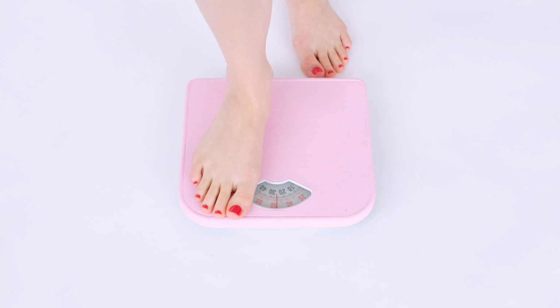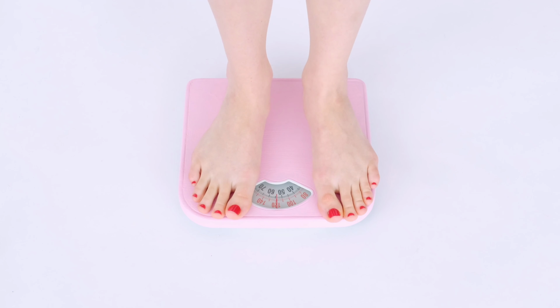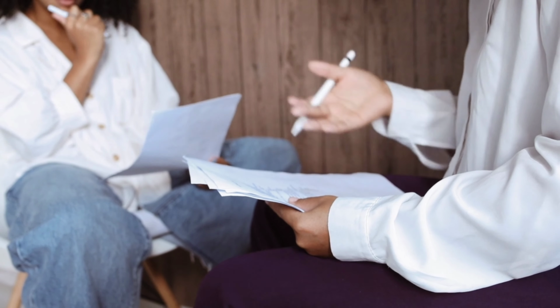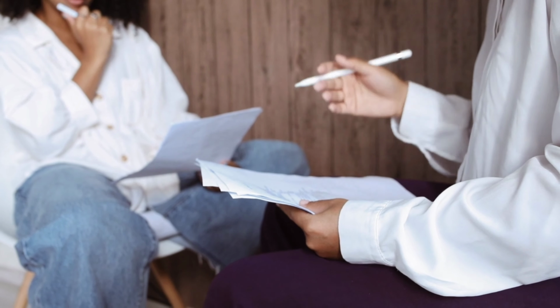Remember, diabetic patients should take very good care of their feet. If you notice any problem, see a doctor immediately. Contact your doctor for more information.